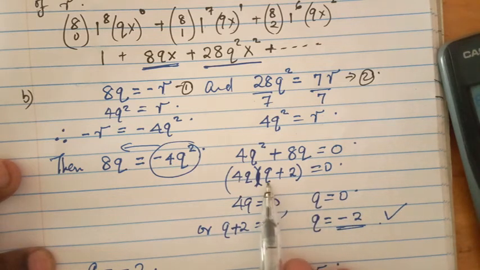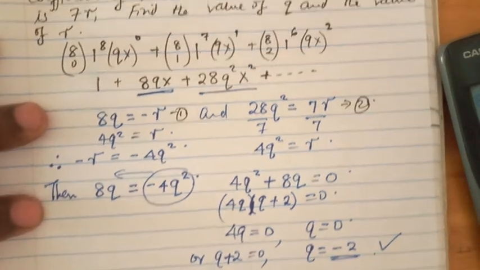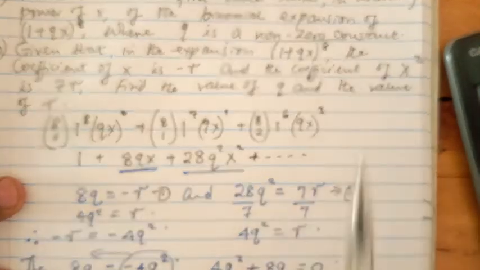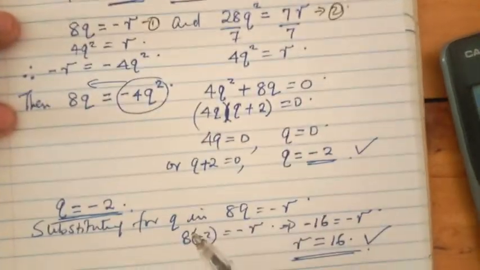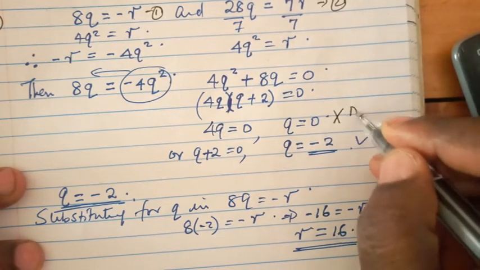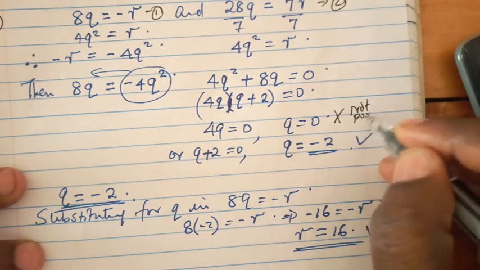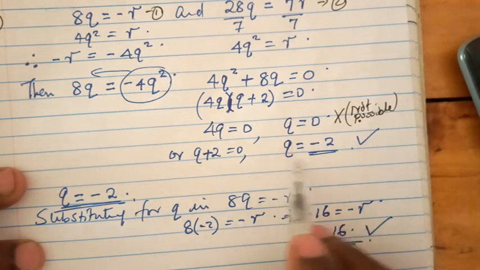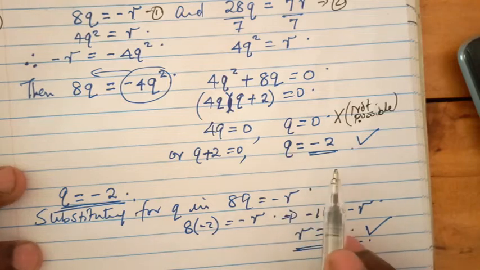It can also be that q plus 2 equals 0, and then q equals minus 2. But remember what we were told in the question, that q is a non-zero constant. So there is no way q is going to be 0. This is not possible, because q is non-zero. So the only possible value of q is negative 2.